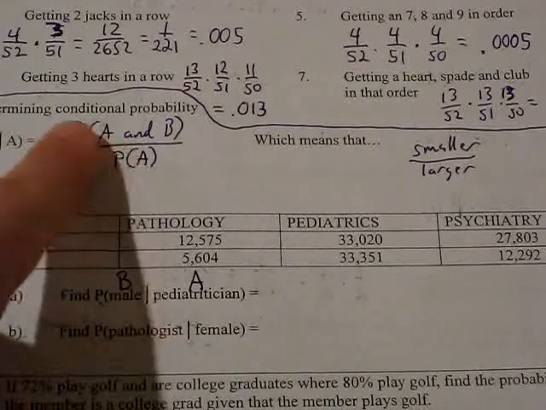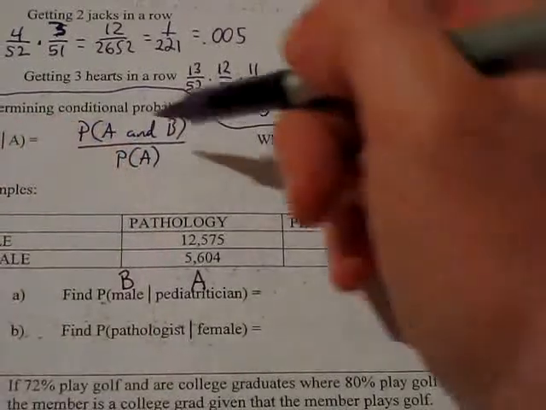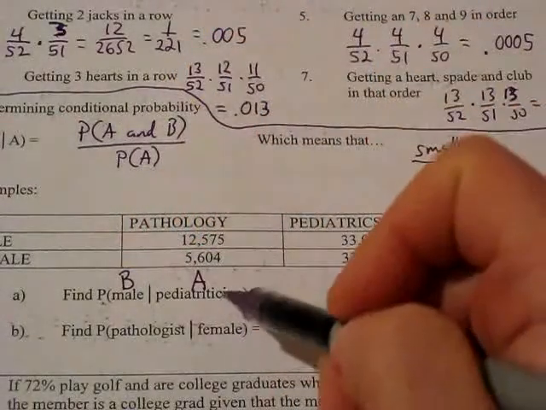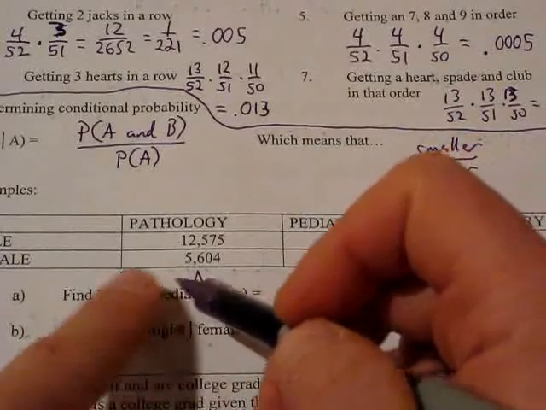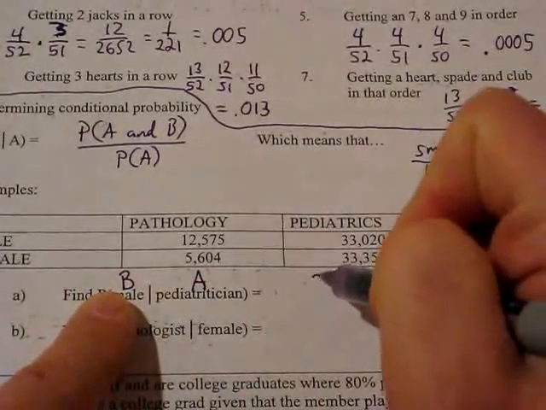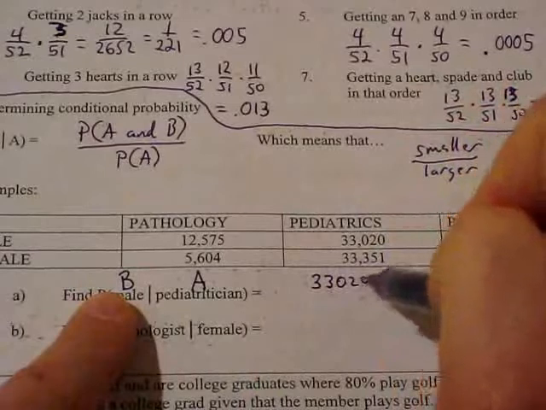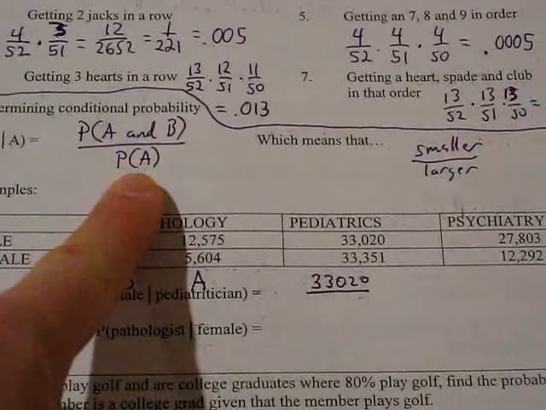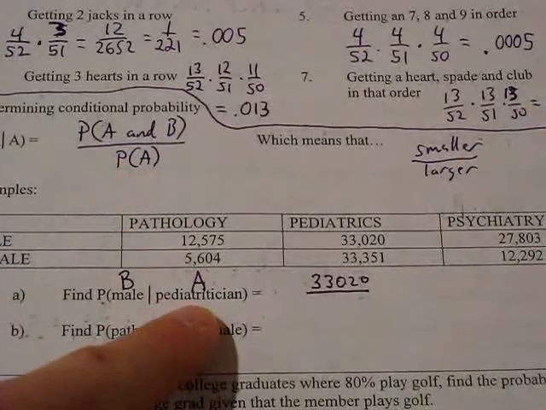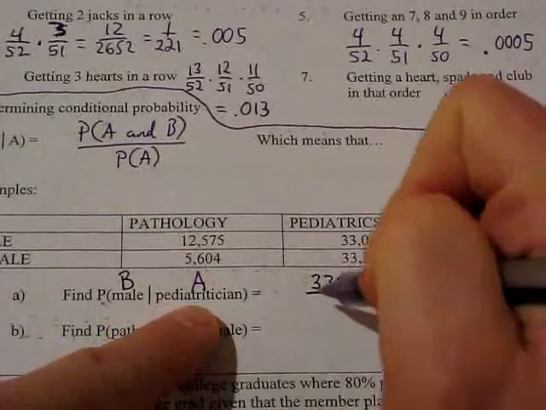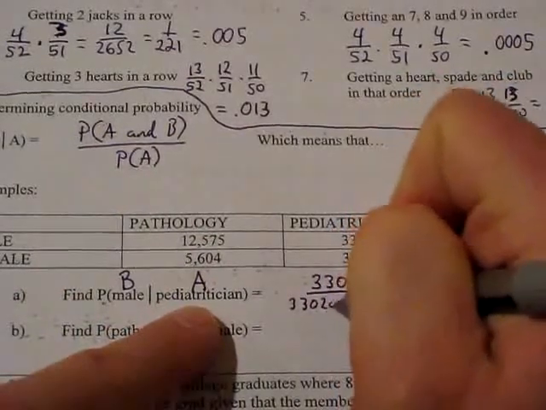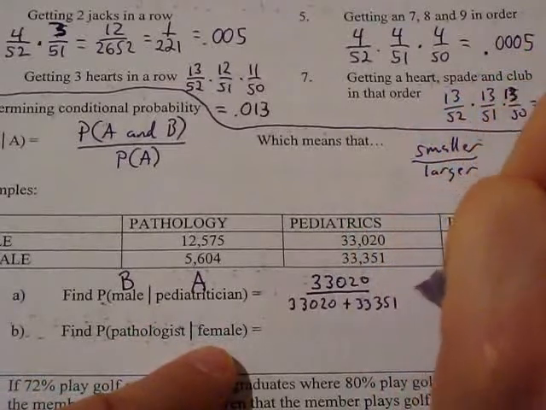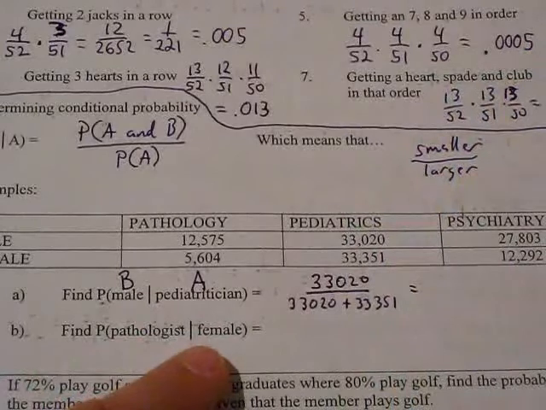So, following this procedure here, the numerator is the probability of A and B. So we want the probability of a pediatrician who is male, which is going to be 33,020, divided by the probability of A, the total number of pediatricians, which in this case would be the 33,020 male pediatricians plus the 33,351 female pediatricians.